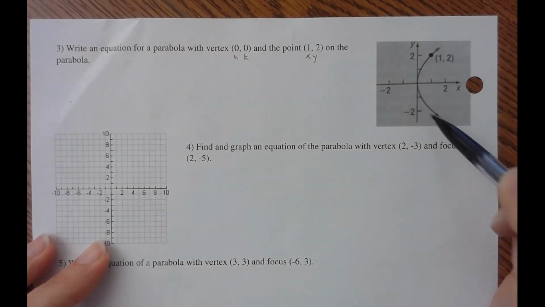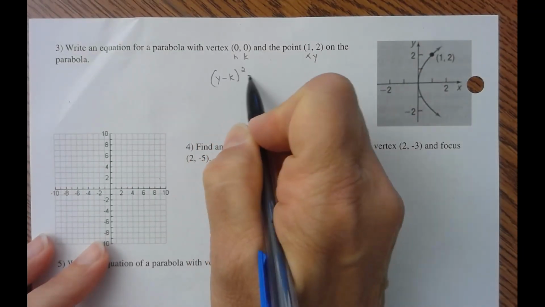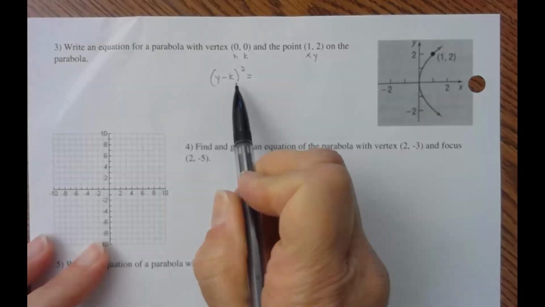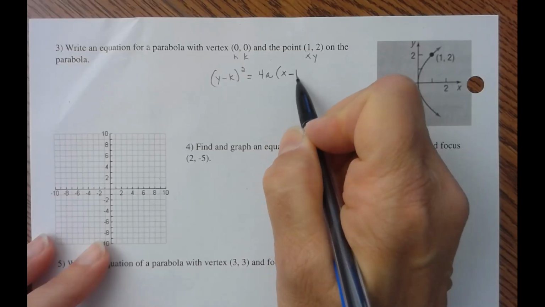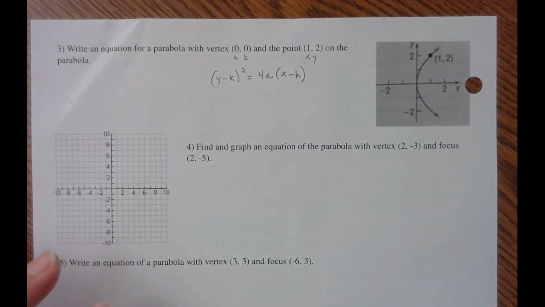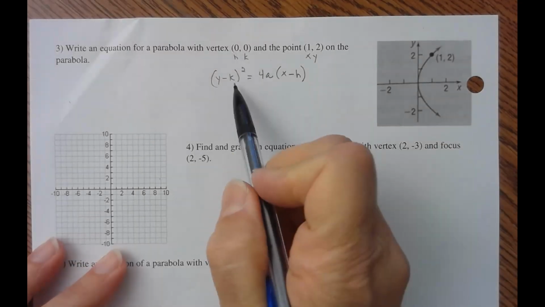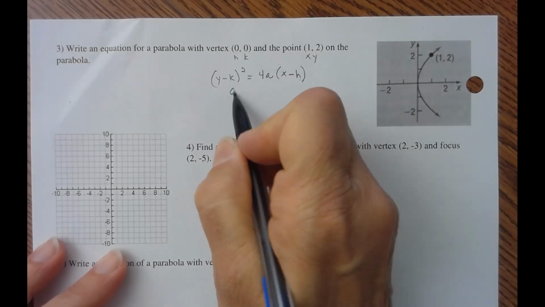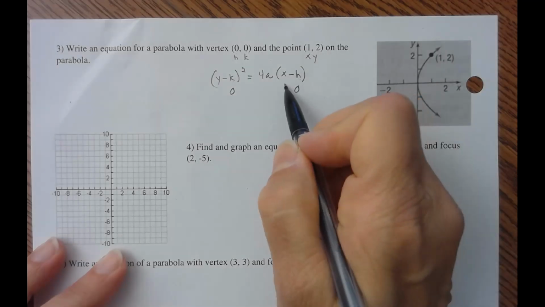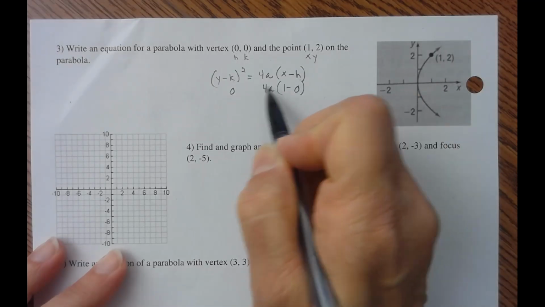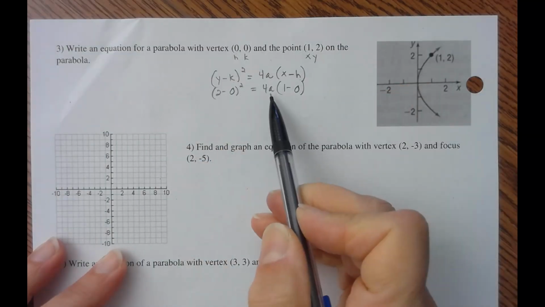My parabola is opening to the right, so that basic form is y minus k squared. Whenever it opens left and right, remember to start with y squared. Positive 4a x minus h. And now I'm going to substitute in what I know. I know 0, 0, so that's h and k. I have an x, y point on the graph, so I can put 1 in for x and 2 in for y, and then I'm going to solve for a.